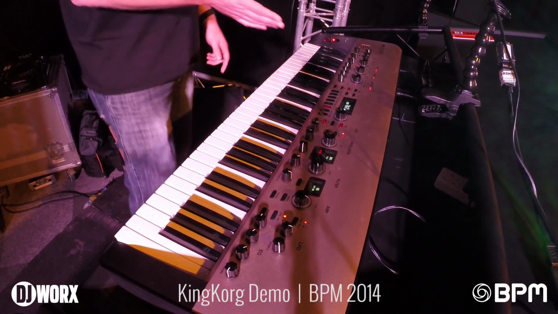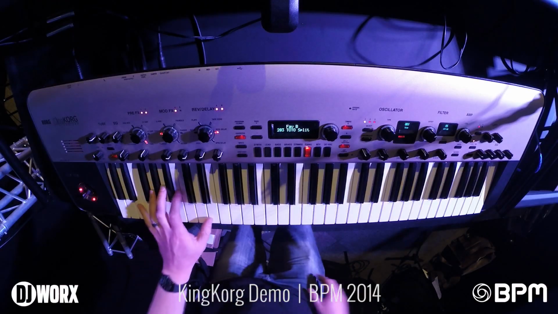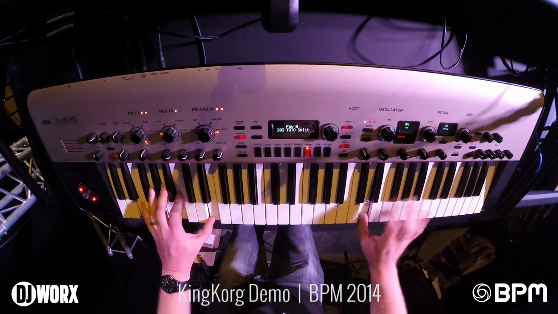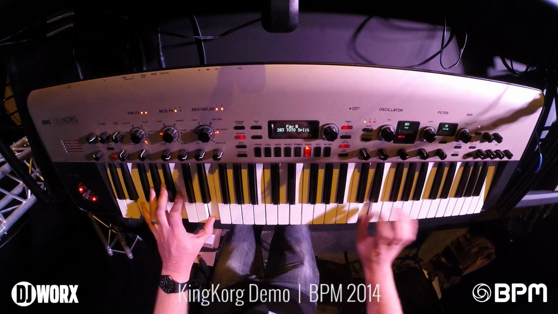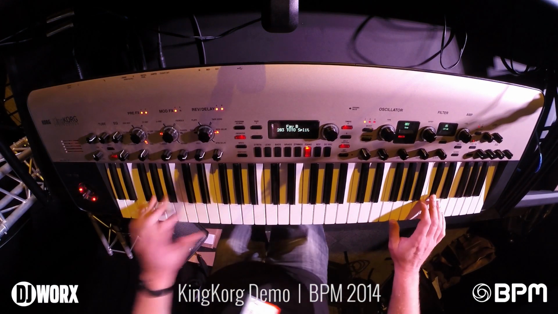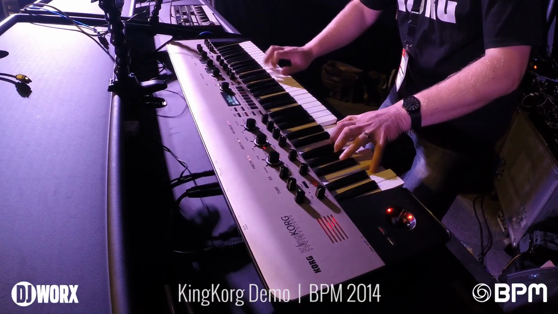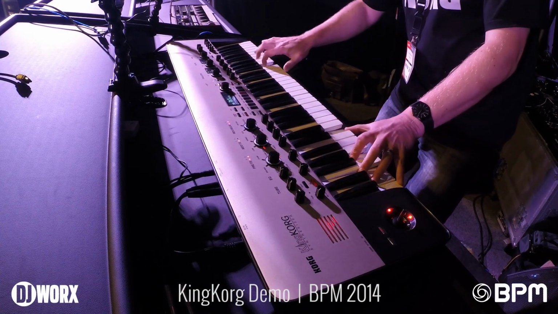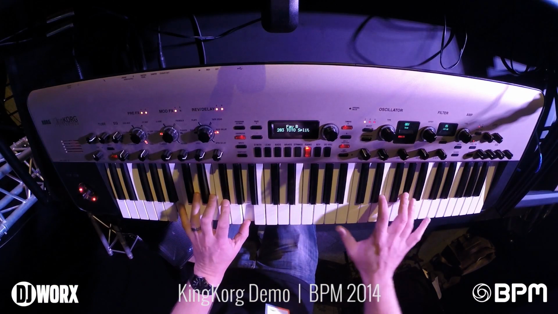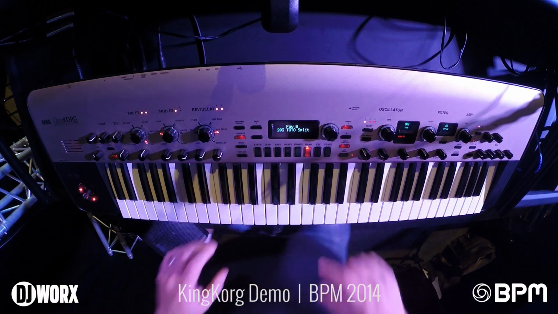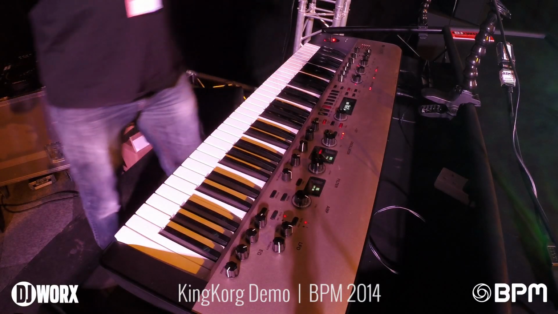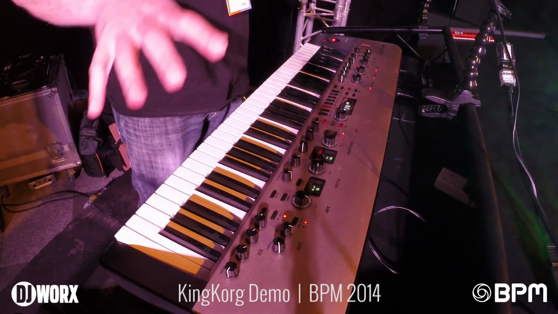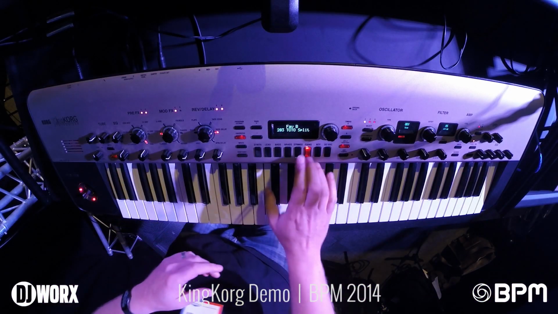Or I could split the keyboard in half and have, say, a pad on my left and then a lead sound. So you can have 2 completely different things on the go. And that's where the KingKorg comes into its own, because it's great for production, but also from a live instrument, it's really good as well.